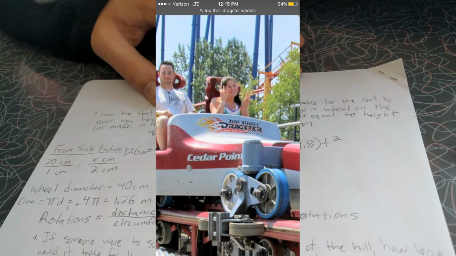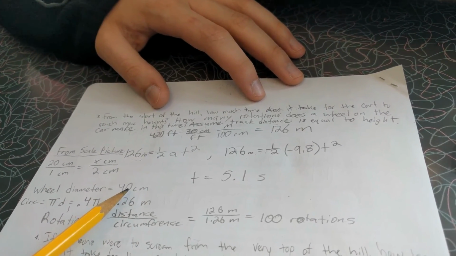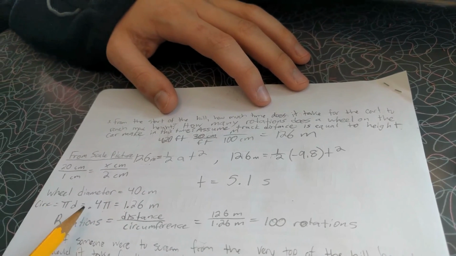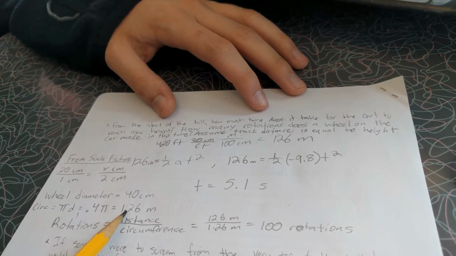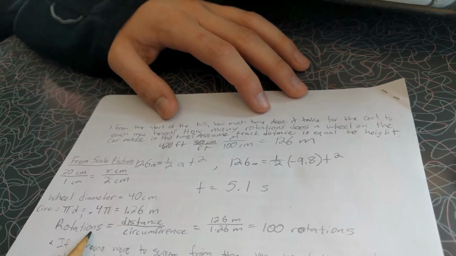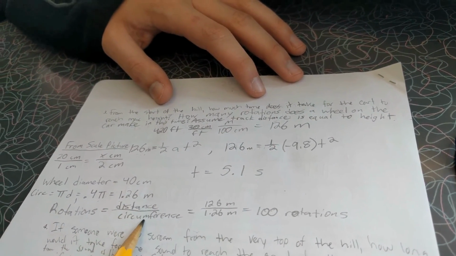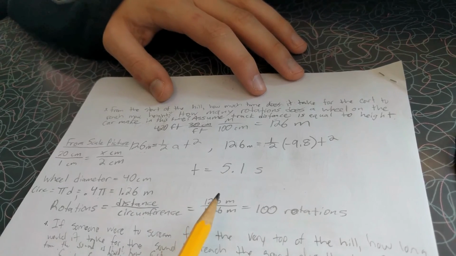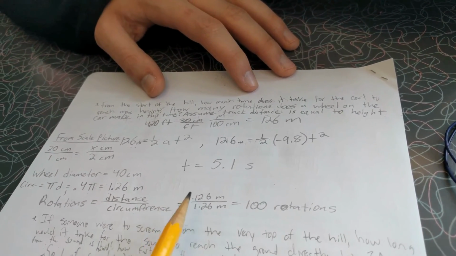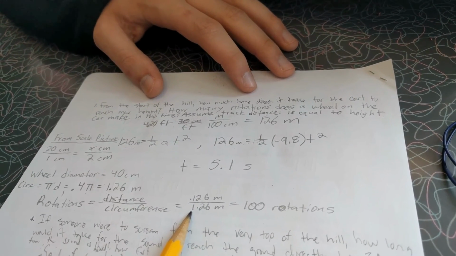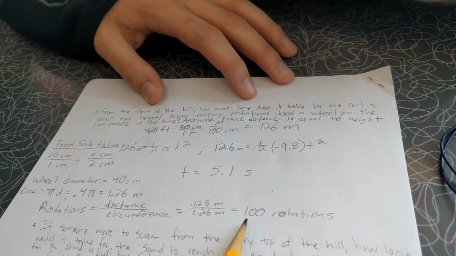Using our picture for scale, we determined that the diameter of a wheel is equal to 40 centimeters, or 0.4 meters. If you multiply that by pi, you get the circumference of a single wheel, which is 1.26 meters. The number of rotations that the wheel completes in a given distance is equal to distance divided by circumference of the wheel. If the distance of the track is equal to the height of the track, 126 meters, and the circumference is 1.26 meters, we get that the wheel completes 100 rotations by the time it reaches the top.